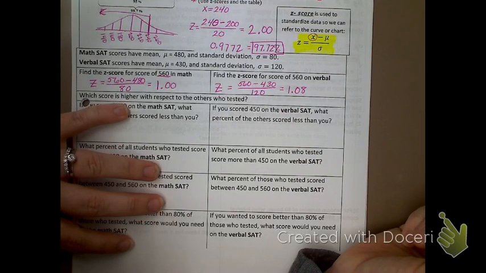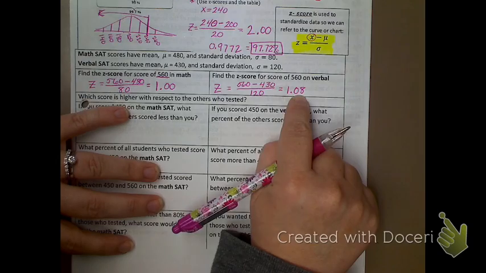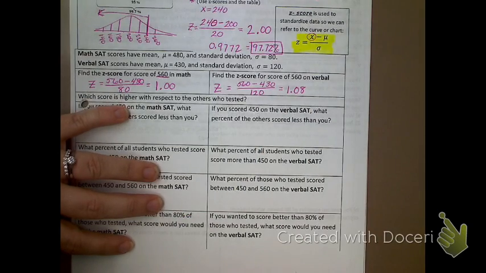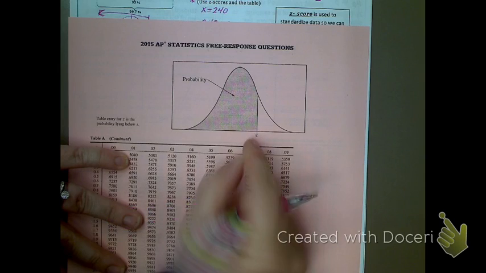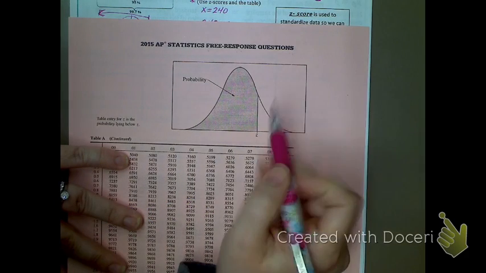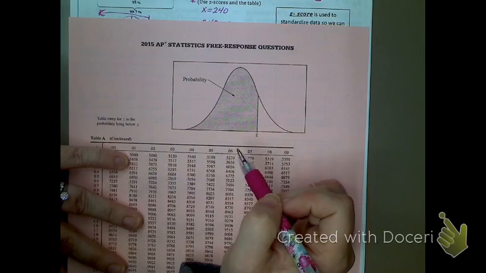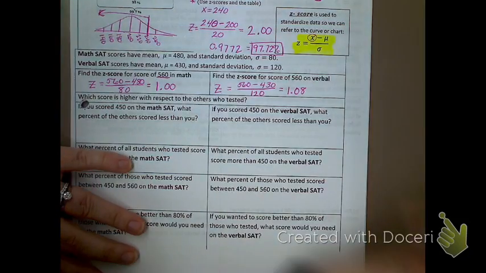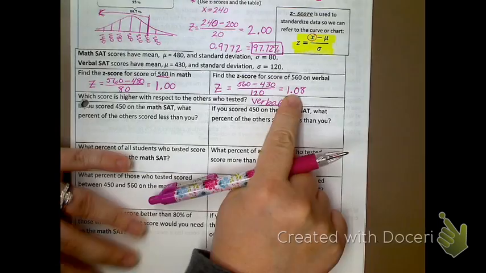And which score is higher with respect to the others who tested? Well, a little bit higher Z-score means that, if you look at this graphic right here, the higher the Z-score, remember Z is right here, then the more students that would be the left. So that means that they tested higher. So that would be verbal because the Z-score is higher.